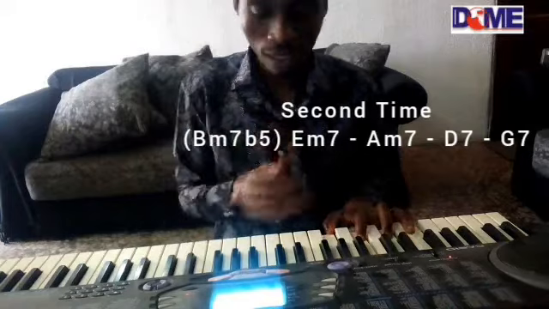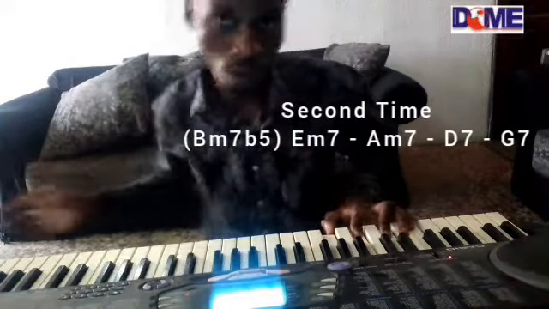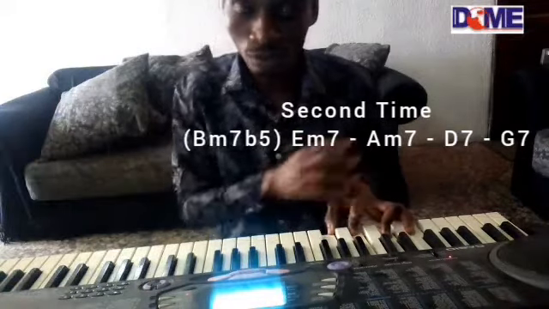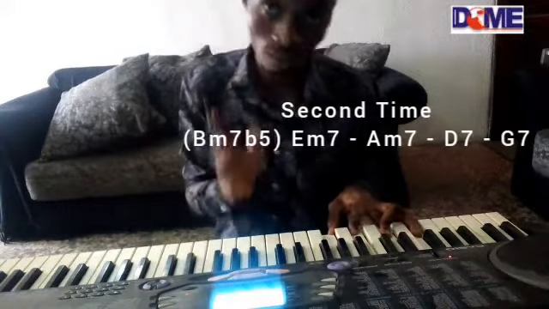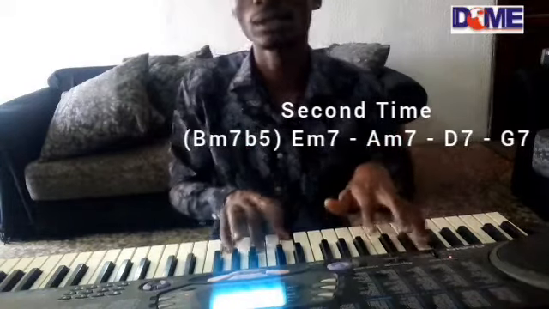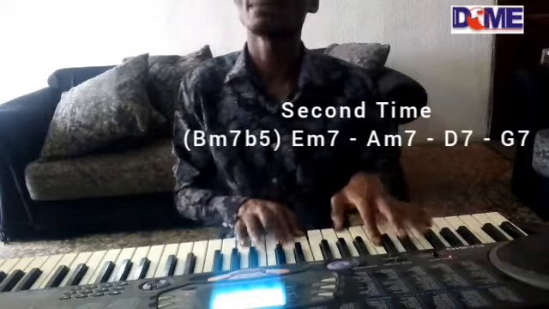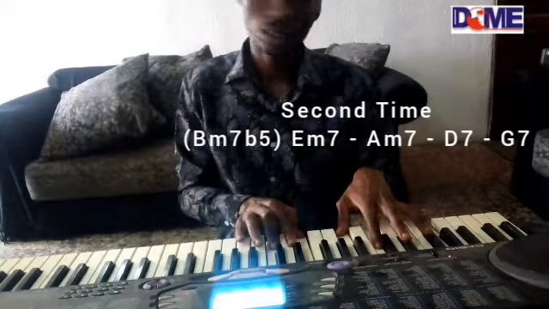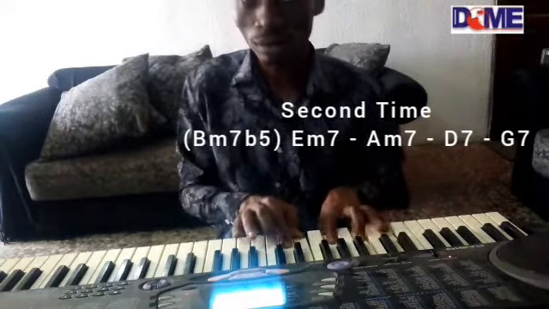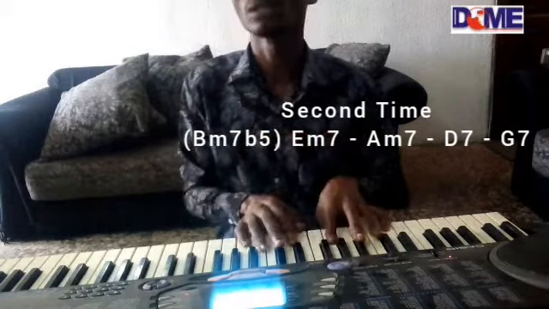So with that, I can add diminished 7ths. They are used as passing chords to another chord. So they are not stable. You have to pass them to another stable chord. So to make it simple, I decided to play my bass notes here. Then I have my re, then ra, then do.